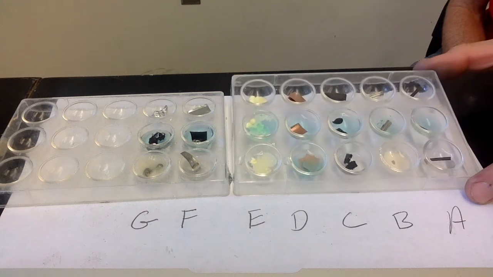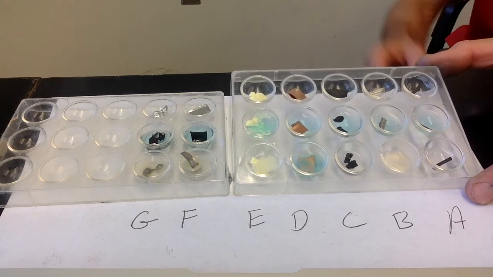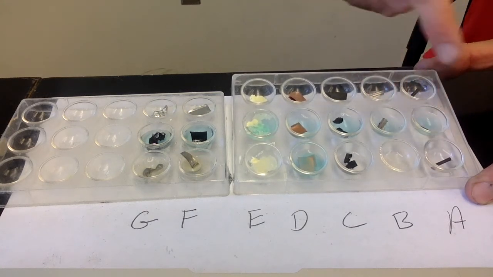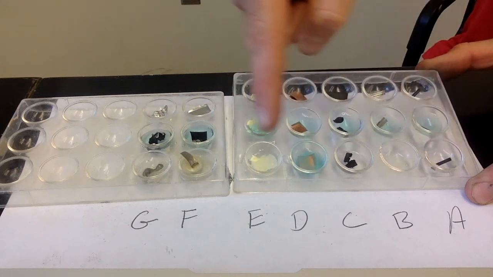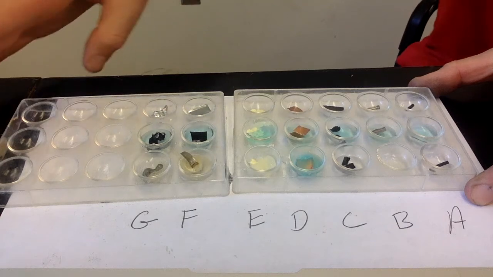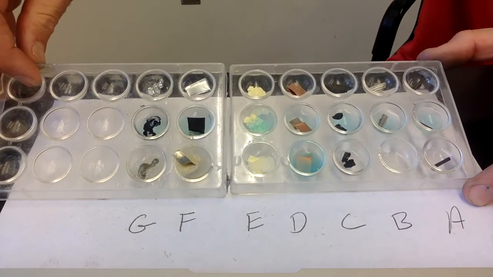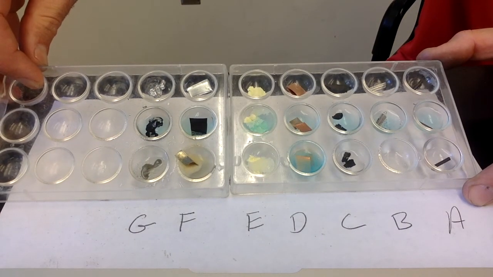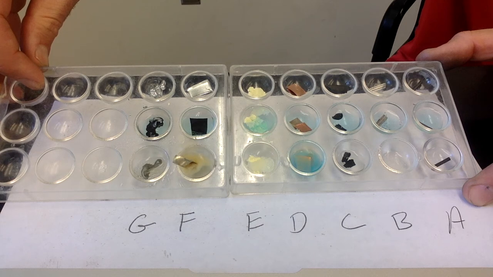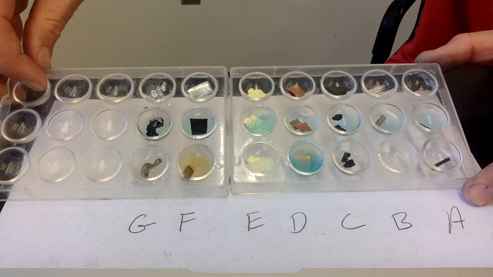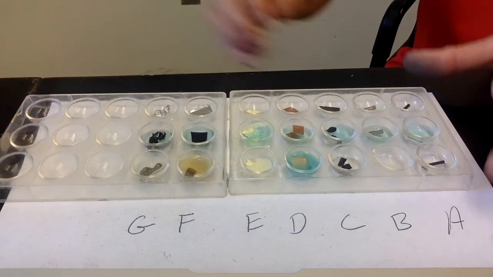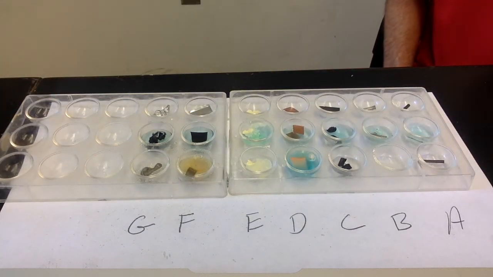All right, so take a look and record your observations. This row is just the control, just nothing happened. Then we've got the copper chloride, and then we've got the acid. And that should be all the information you need for the lab.